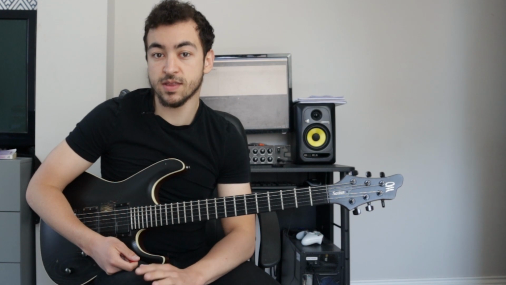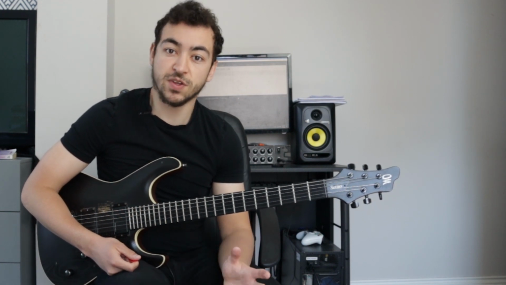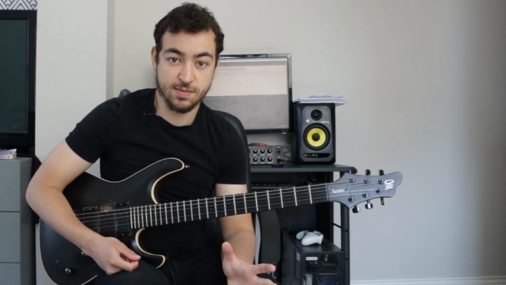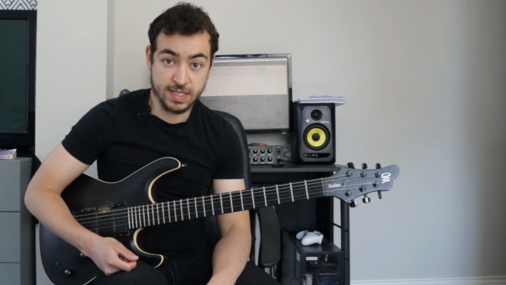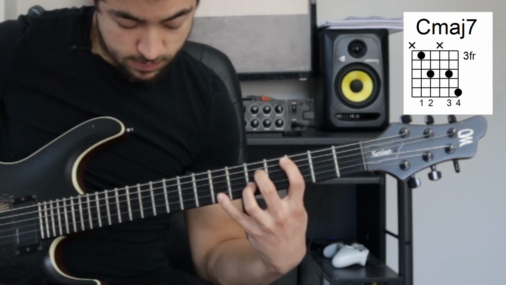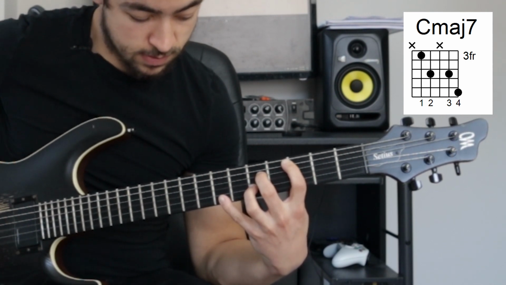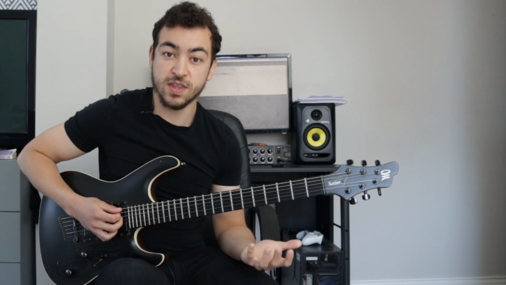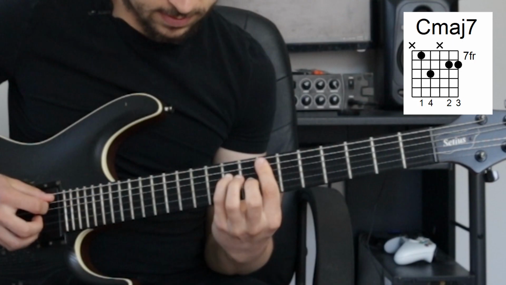So let's start off with major 7. I'm going to show you all the different voicings for a C major 7 chord. So with the root in the bass, we have this one to start off with. Then if we move the third into the bass, we get this.